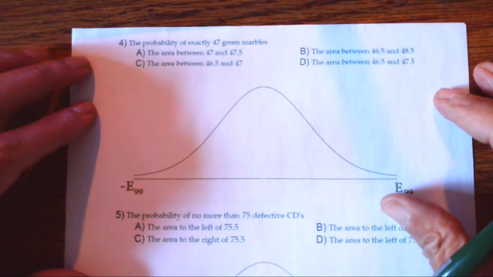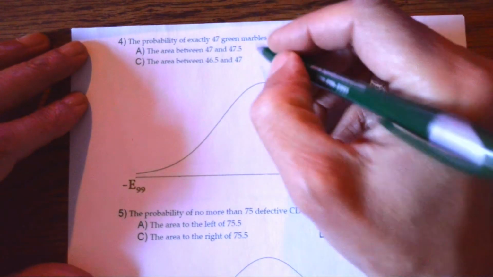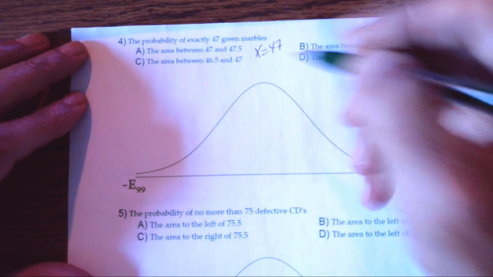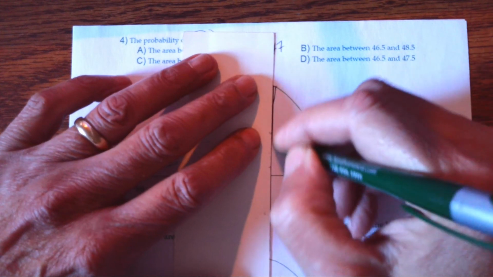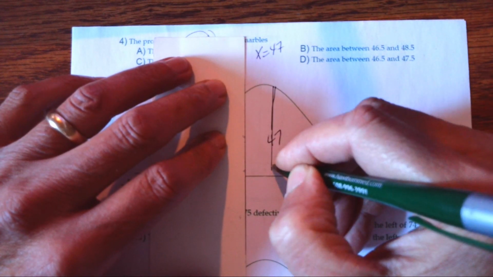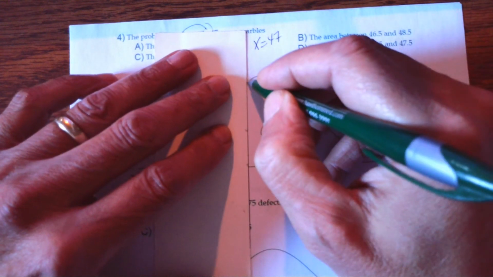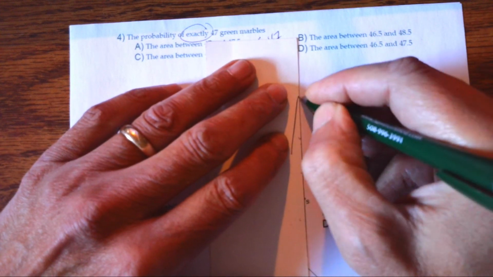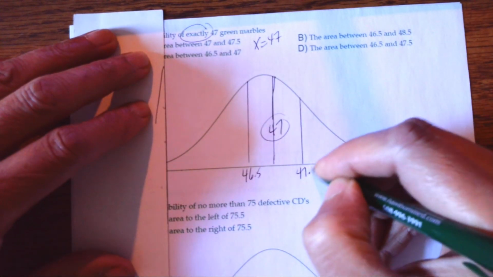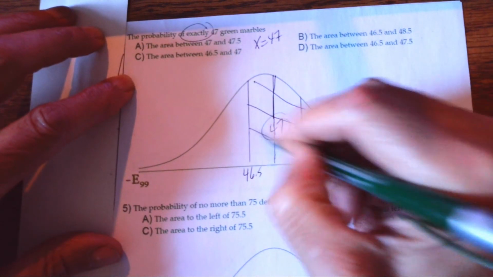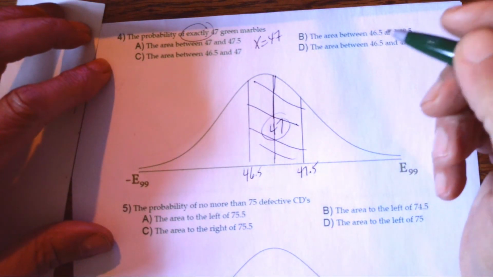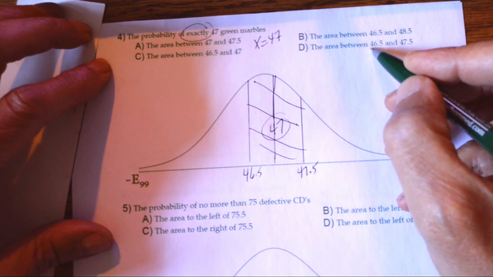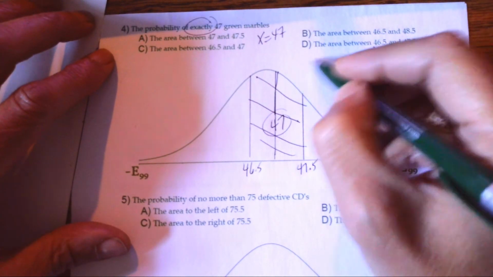Number 4, probability, exactly. These are the easy ones. X is equal to 47. Exactly. All right. And draw a vertical line. I'm going to say that's 47. I should have put it here. And subtracting 5/10, 46.5, and then adding 5/10, 47.5. The exactlies are the easiest ones. Everything between 46.5 and 47.5. The area in between 46.5 and 47.5, letter D.